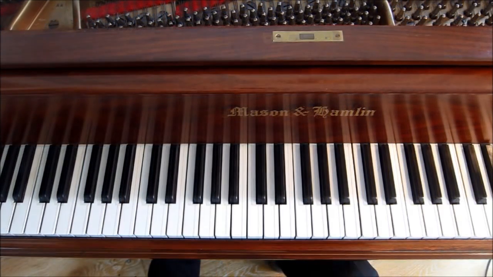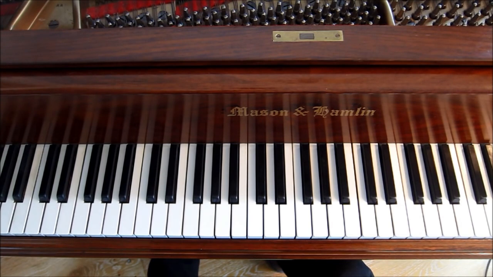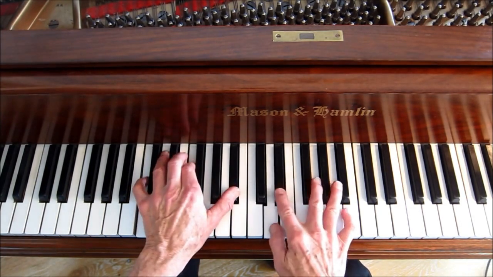I'm going to give you a few examples of this using this lick now in a 2-5-1 progression, both ascending and descending. So the first one is going to be the F family, which means it's going to be a C minor 7 to an F7 altered to a B flat 6-9. And here's the lick.